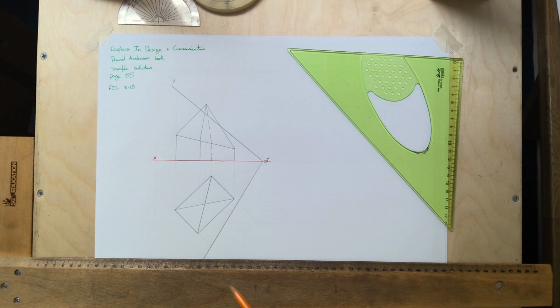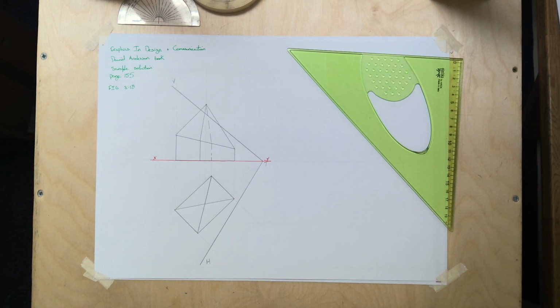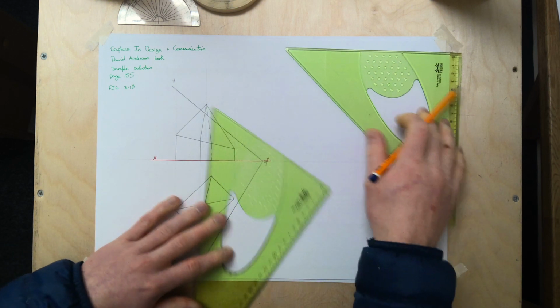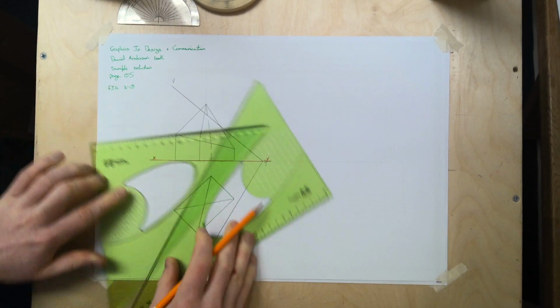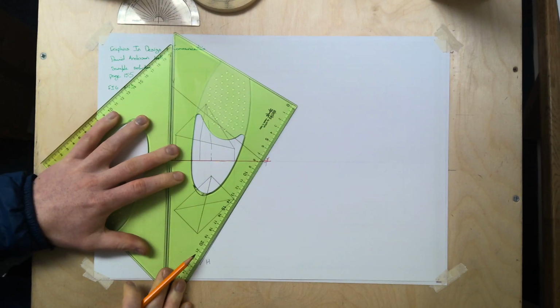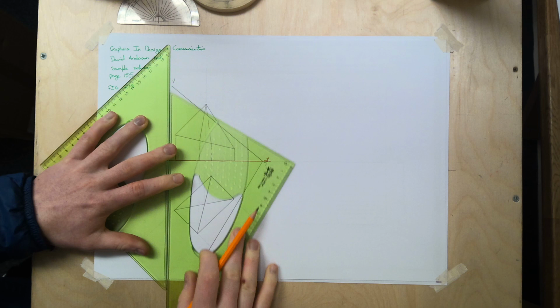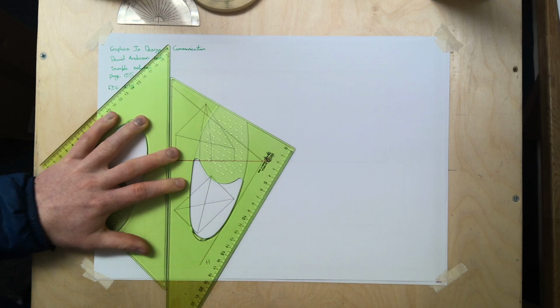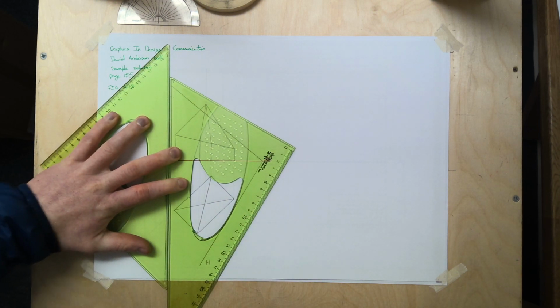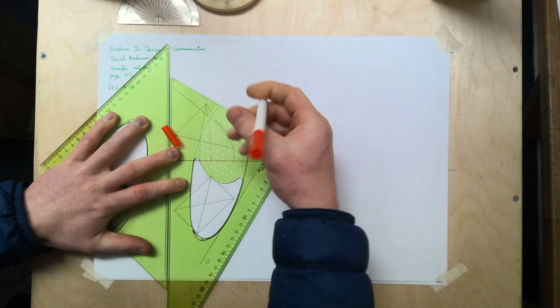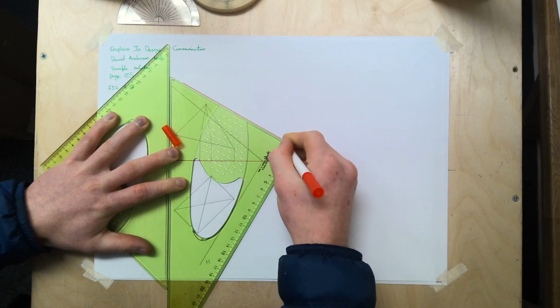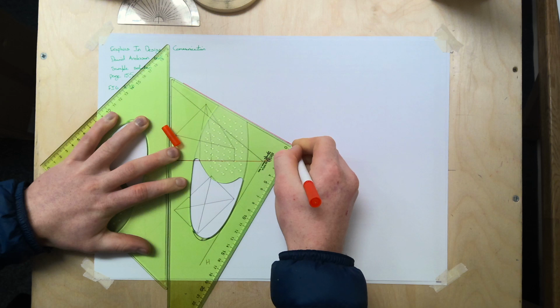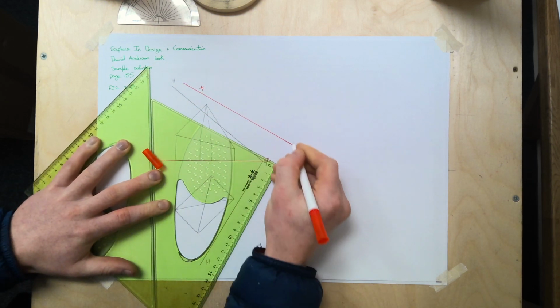And it wants us, first of all, to find the cut shape of this object. So the very first thing we need to do is set an x1, y1 up perpendicular to that horizontal trace to get an auxiliary elevation of the shape. x1, y1.